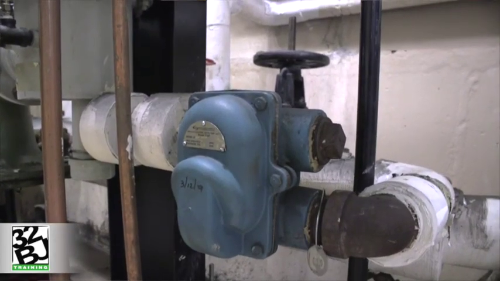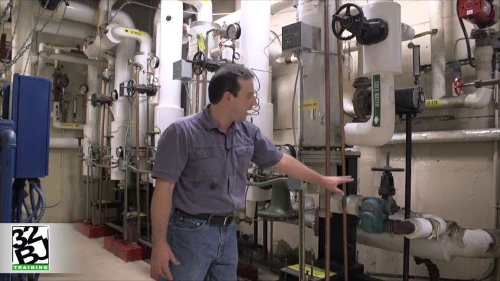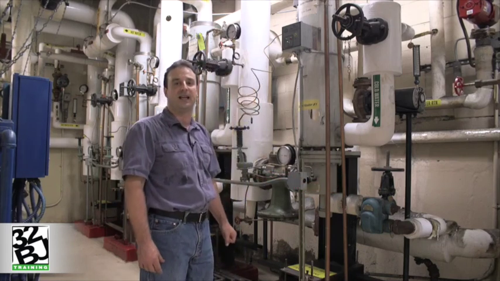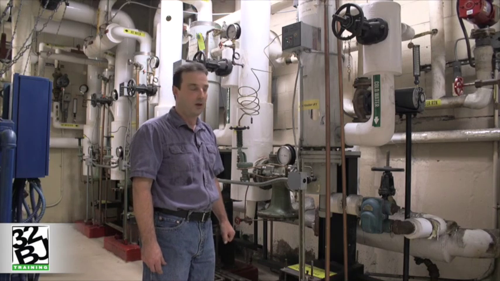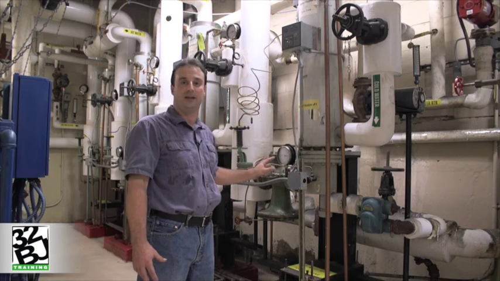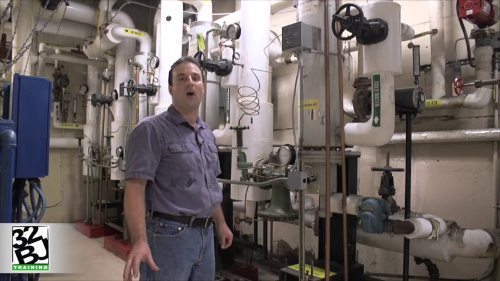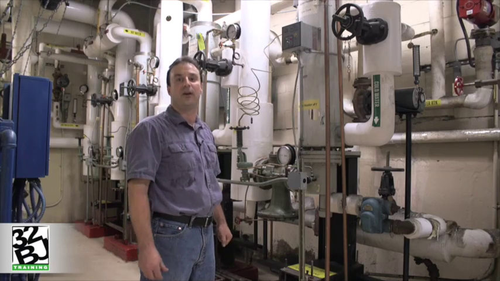Steam condensate gets removed from the steam coil through an F&T trap at the bottom of the heater. Multiple heaters are used for different zones of the building in order to reduce the load and ensure proper hot water temperature to each area of the building.